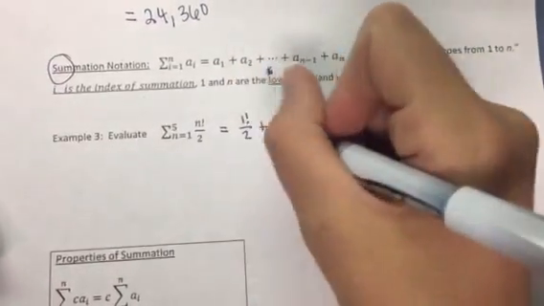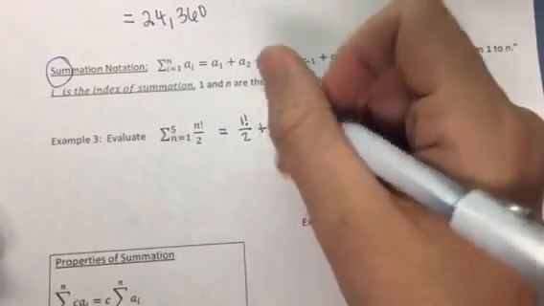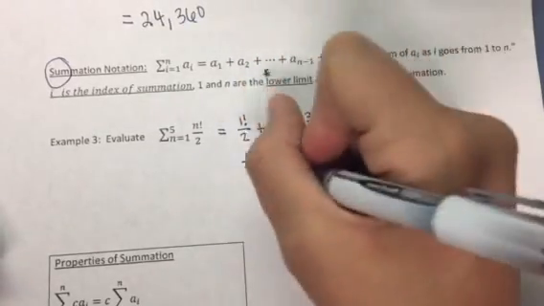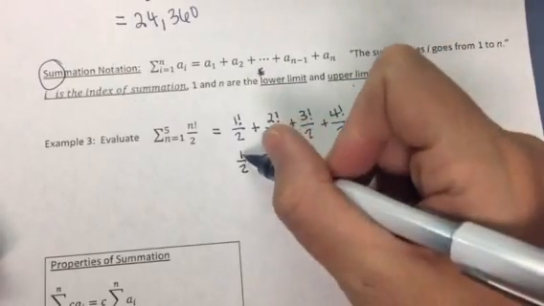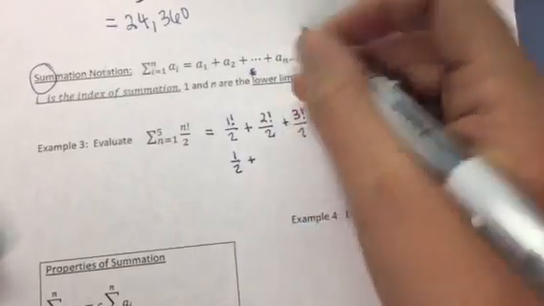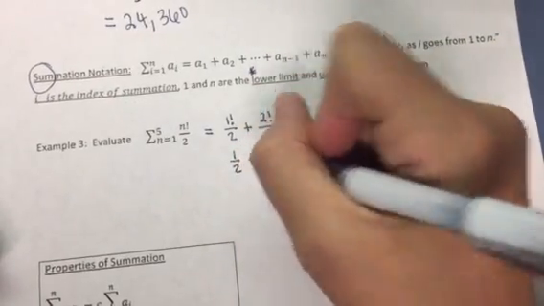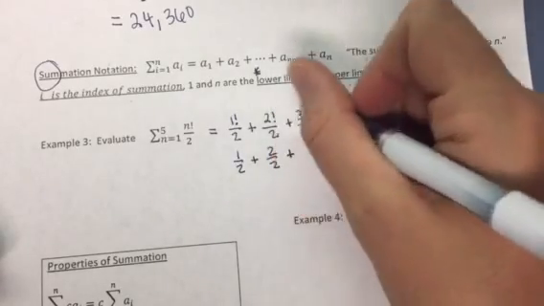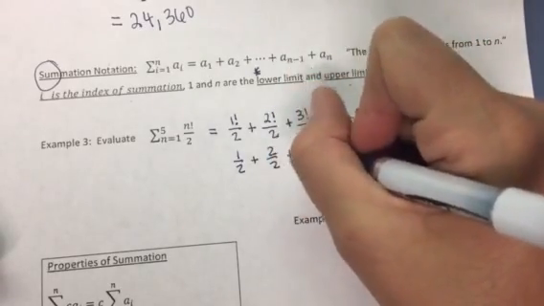All right, so that's the same as, 1 factorial is 1 times 1, so that's like 1/2. 2 factorial is basically 1 factorial times 2, so that's 2/2. 3 factorial is 2 factorial times 3, so that's going to be 6/2.